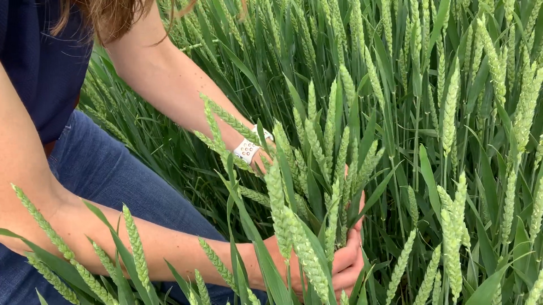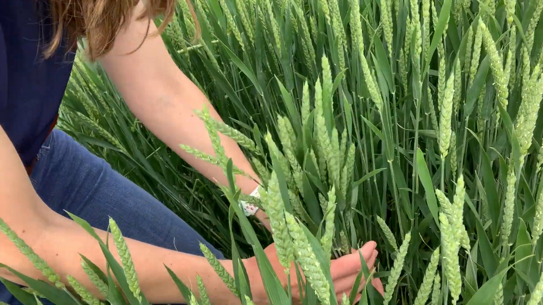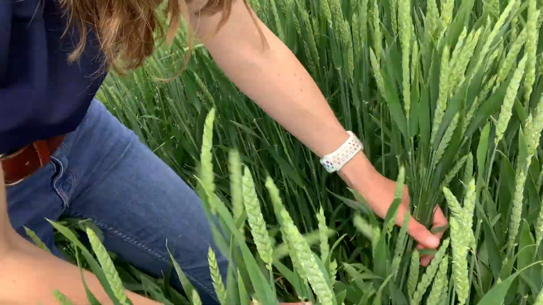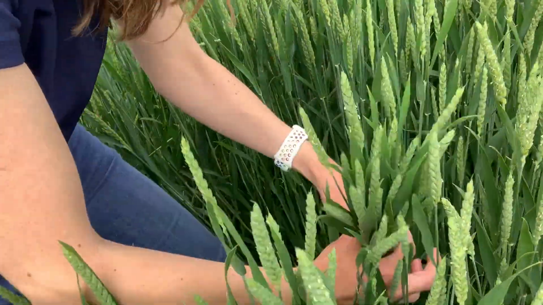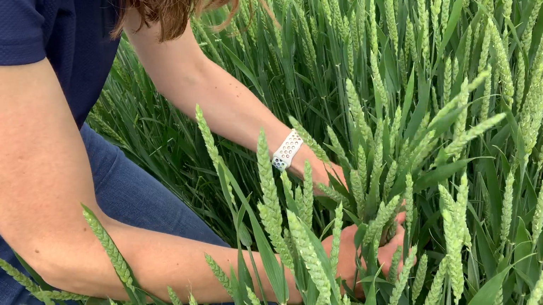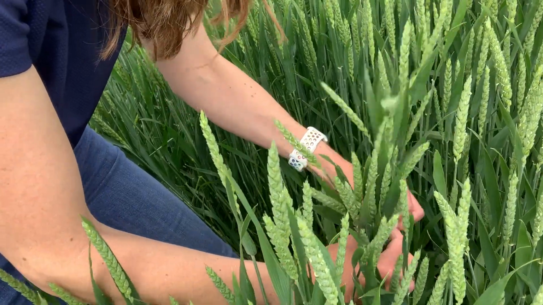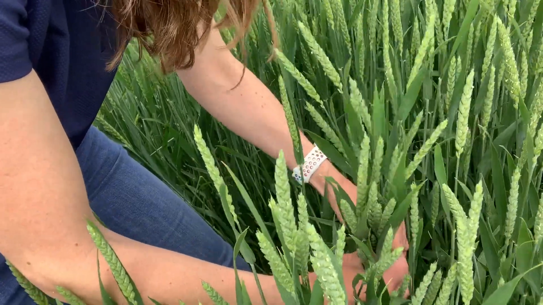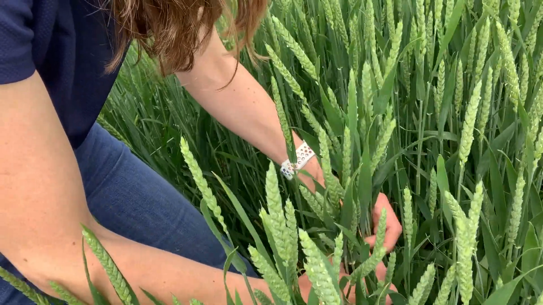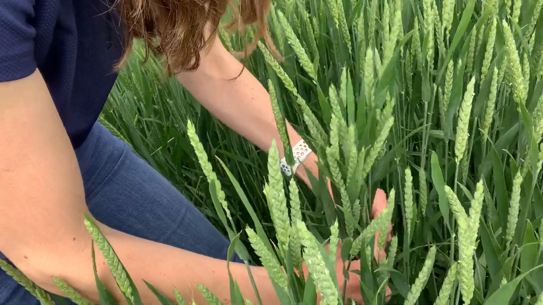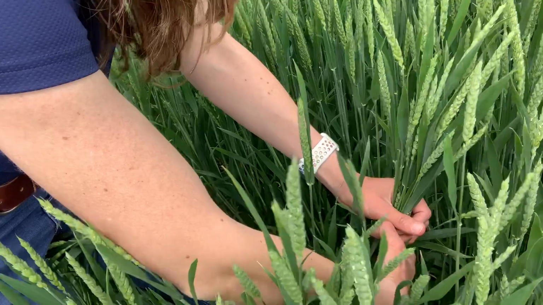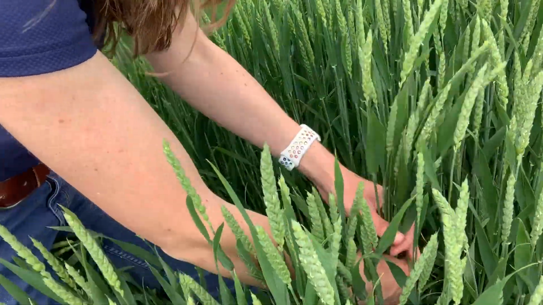And to help me out, because I want to get a sample of 20, I'm going to just make sure I have 20 in this bundle before I start, so then I know when to stop. Okay, so 6, 7, 8, 9, 10, 11, 12, 13, 14, 15, 16, 17, 18, 19. Okay. All right. So I think I got 20 spikes here.